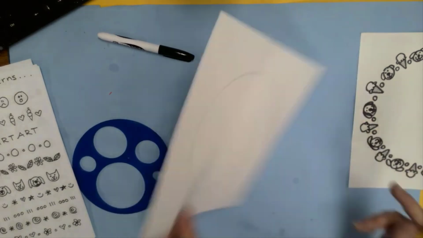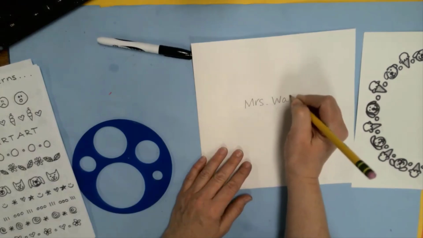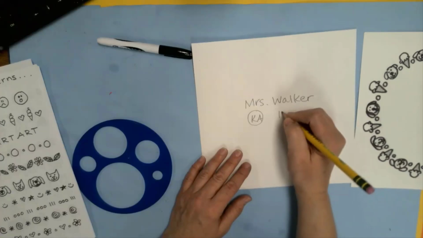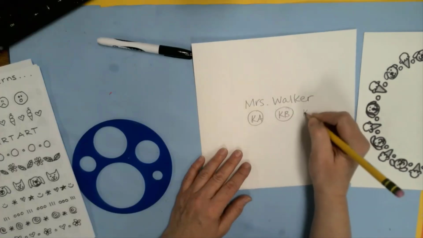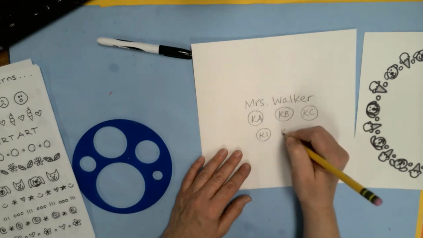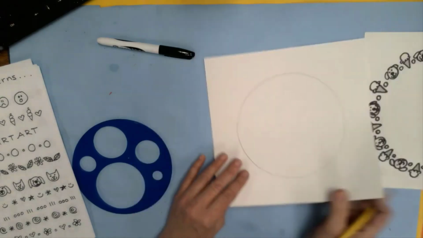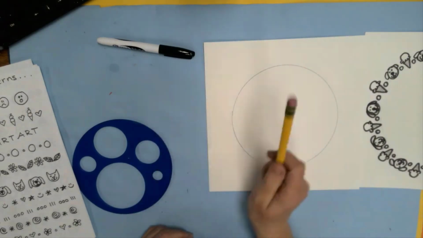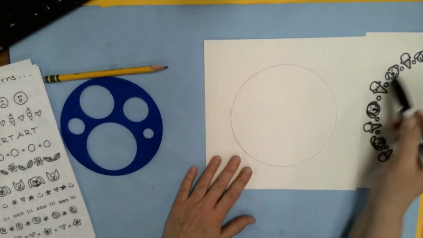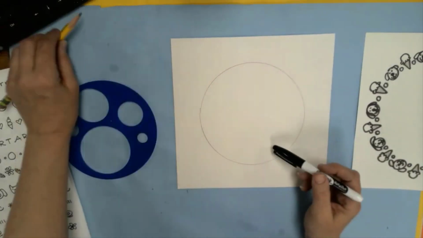Okay, so before I go on, I'm going to put my name and my class code on the back. And you're either in KA, maybe you're in KB, maybe you're in KC, or if you're with me at Grant Wood, you might be in K1, or K2, or K3. Okay? Then flip it back over, and we're going to switch from pencil to a marker, okay? Because we don't want to have to trace all of our lines. If we do it with pencil first, then we've got to go over all of it with markers, so we don't want to do that.